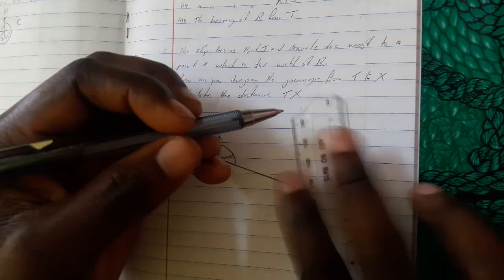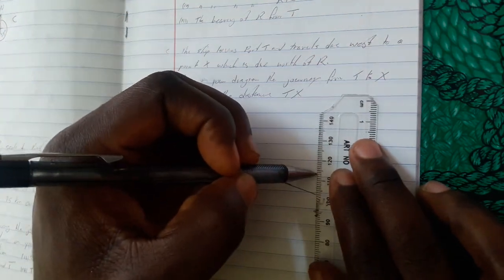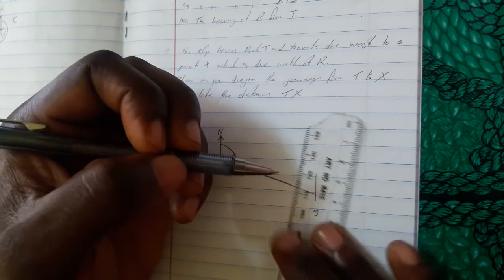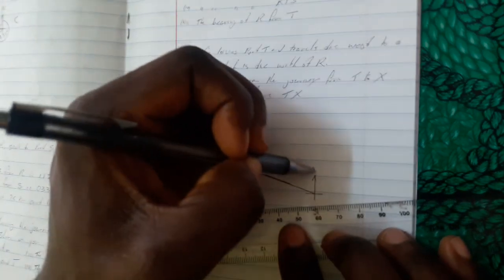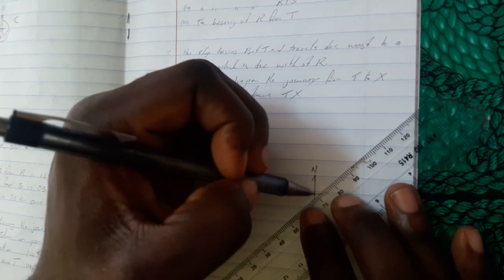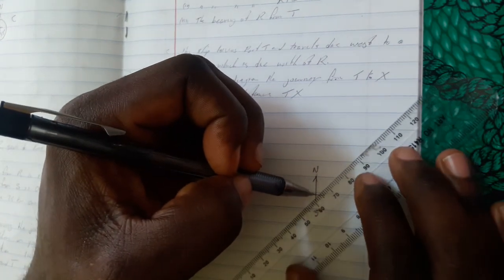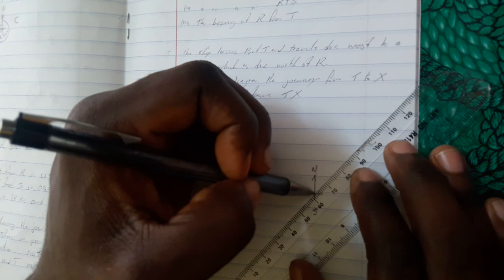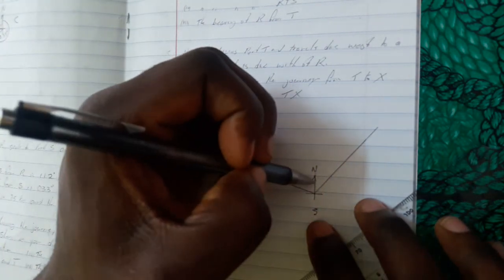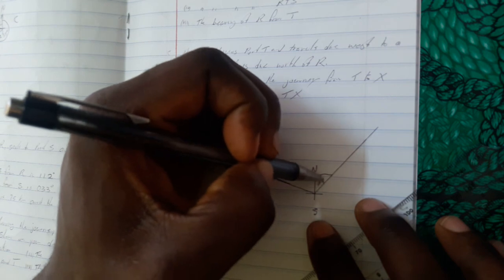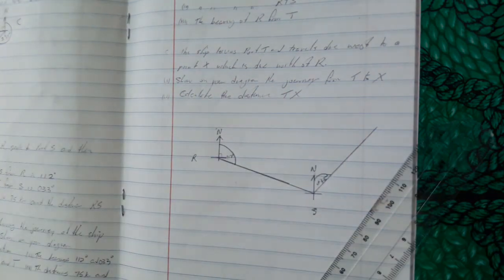If I'm drawing a bearing, I have to put my north first. And 033 is less than 45, which is in this first quadrant here, so it goes up like that. 033 degrees.